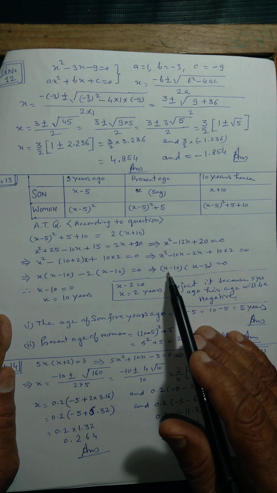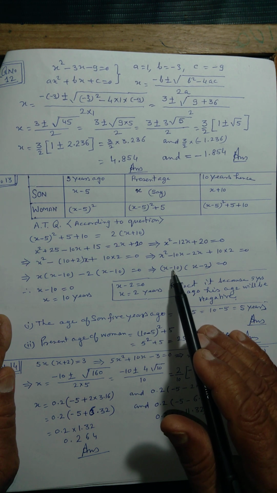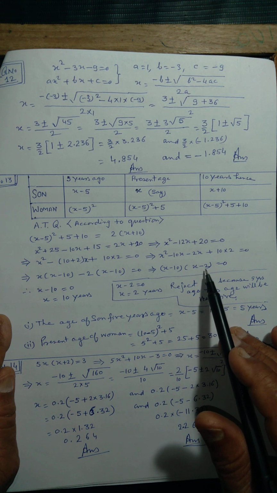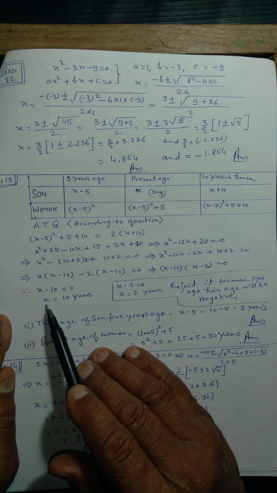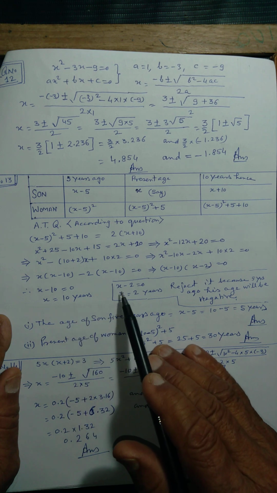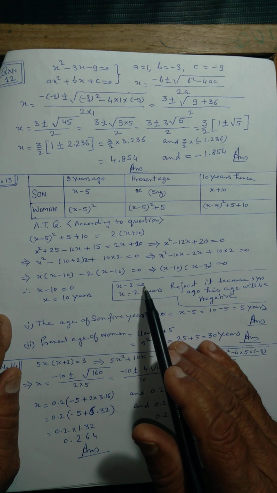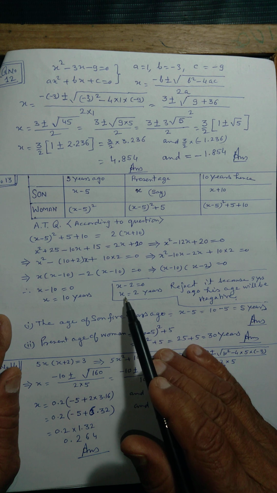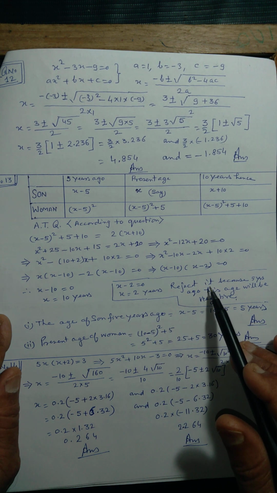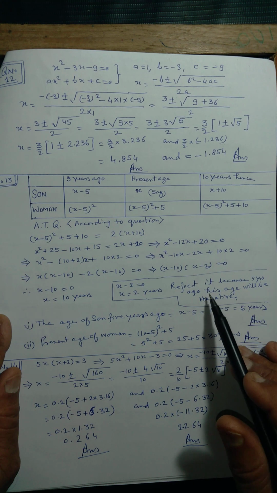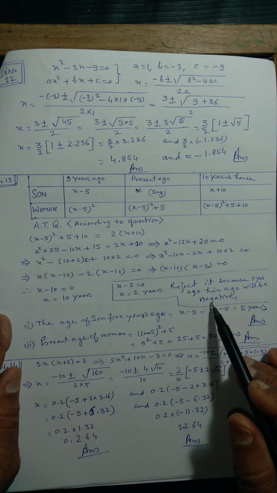This will be further equal to x minus 10 in the first bracket, and in the second bracket we will get x minus 2 equal to 0. Now x minus 10 is equal to 0, then x will be 10 years. x minus 2 is equal to 0, then x will be equal to 2 years. We have to reject it because 5 years ago his age will be negative.